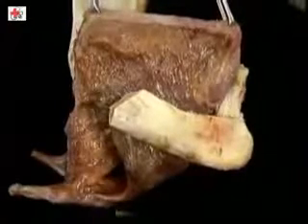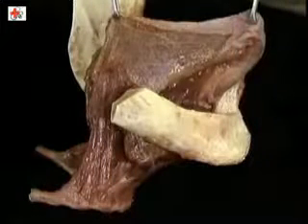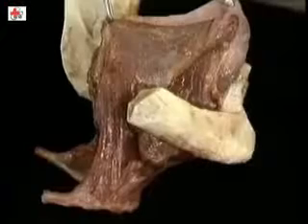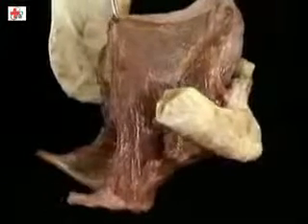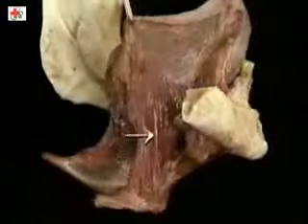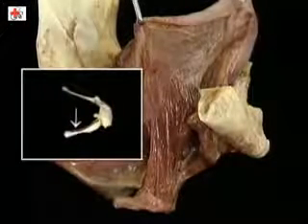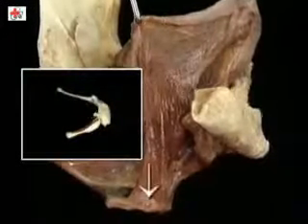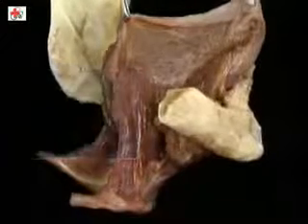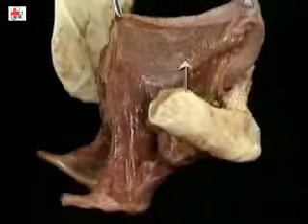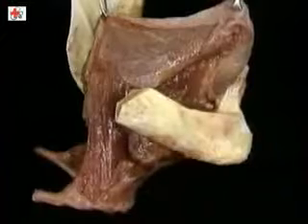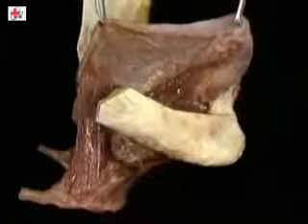Now we'll put hyoglossus back in the picture. Hyoglossus is a thin, flat sheet of muscle. Its fibers run upwards and forwards. Hyoglossus arises from the whole length of the greater horn of the hyoid bone. Here's the greater horn, and ends here along the side of the tongue. Hyoglossus flattens the tongue and pulls it backwards and downwards.